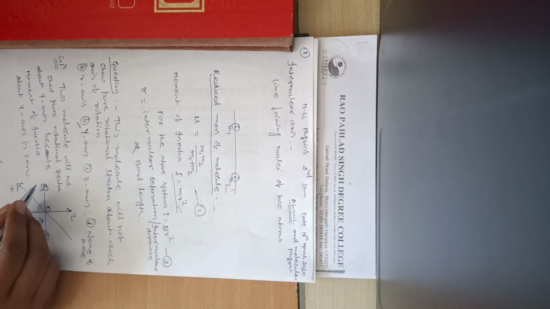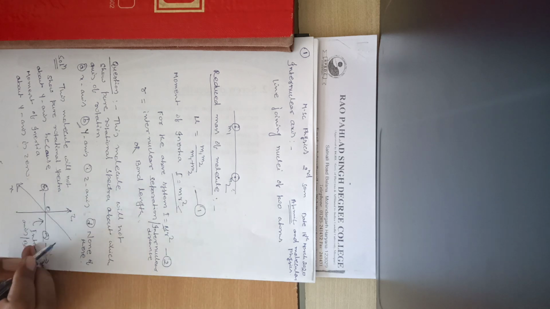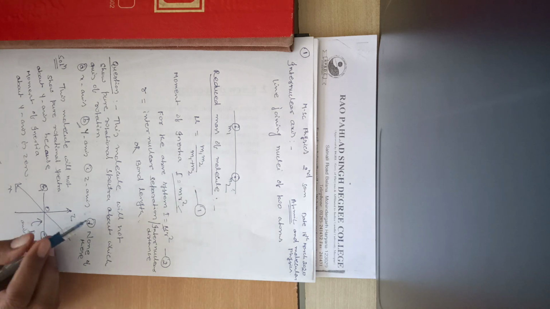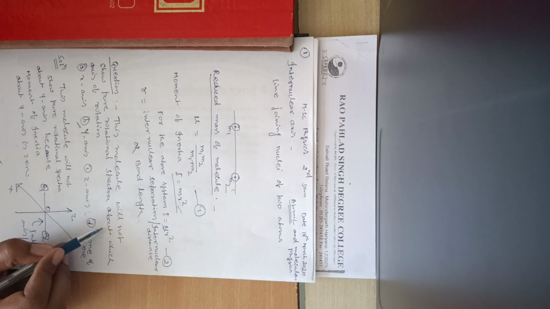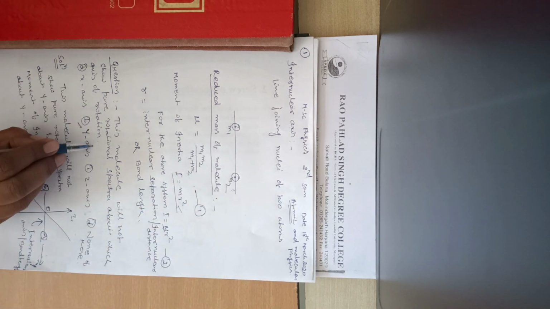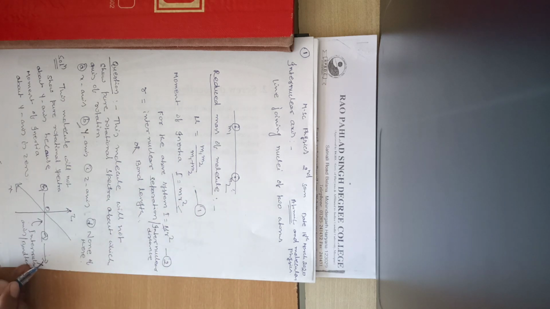Then comes a question in which a diagram is given for a molecular system. The molecule consists of two atoms of masses M1 and M2, with x-axis, y-axis and z-axis shown. The question asks: this molecule will not show a pure rotational spectrum about which axis of rotation? Students, here it asks about which axis of rotation.